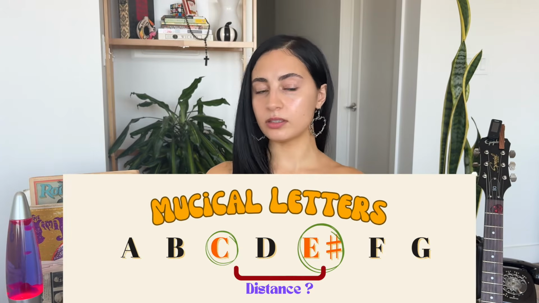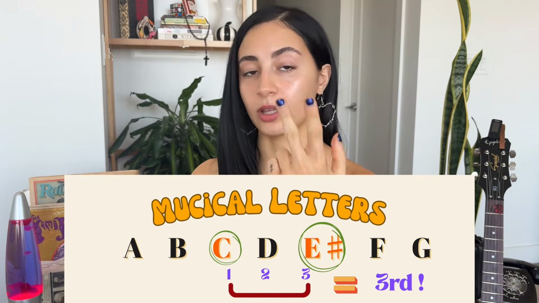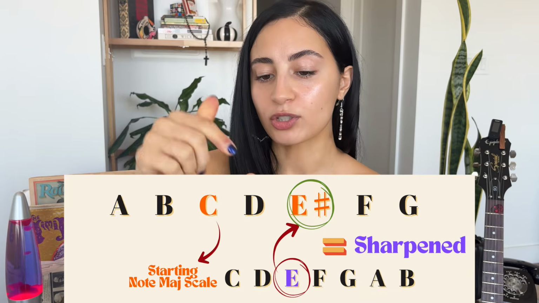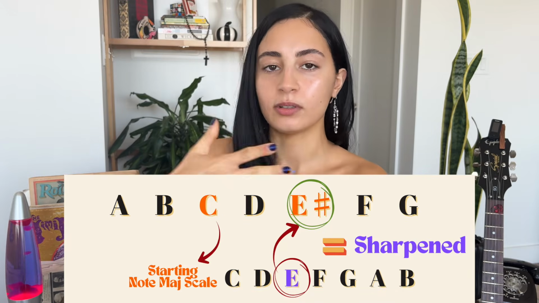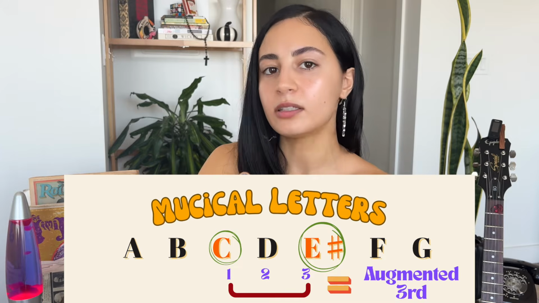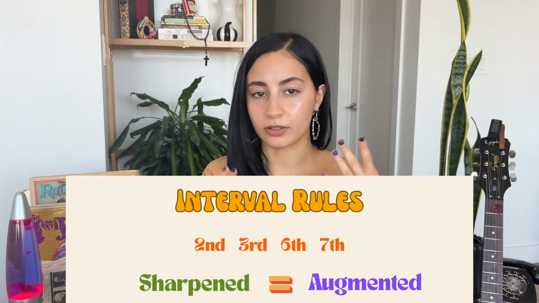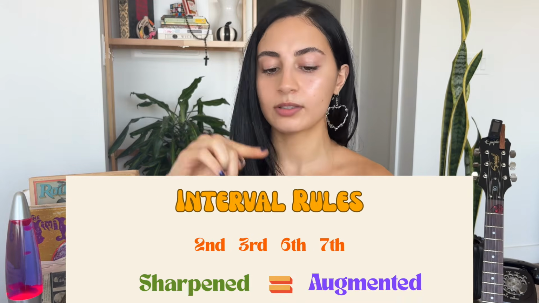So in the case of C to E sharp, let's figure out the number quality. So that's C, D, E. So that's a third, right? And since E sharp is sharpened from the way the E note naturally exists in the C major scale, we call this an augmented third. Does that make sense? And so that same rule applies to intervals that are either second, third, sixth, and seventh.